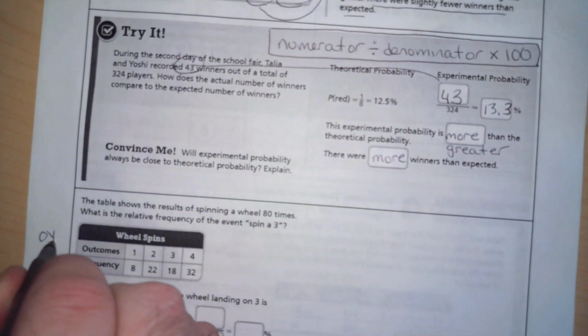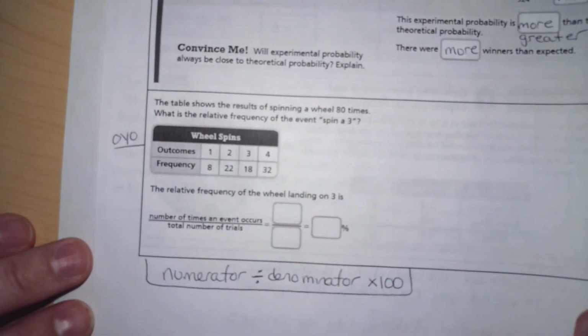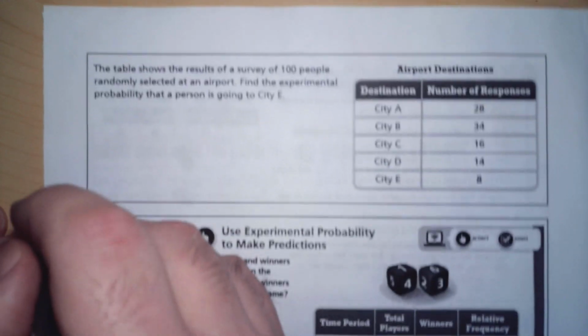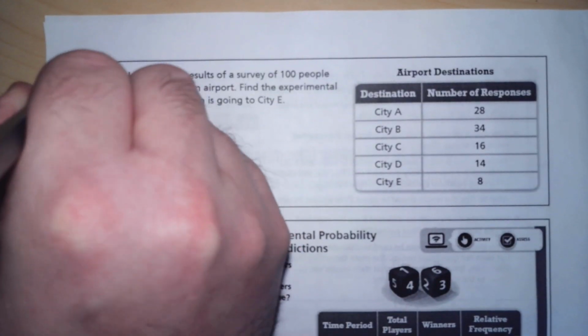This one on your own, and show that to me when your packet is done. You're going to do this one on your own.